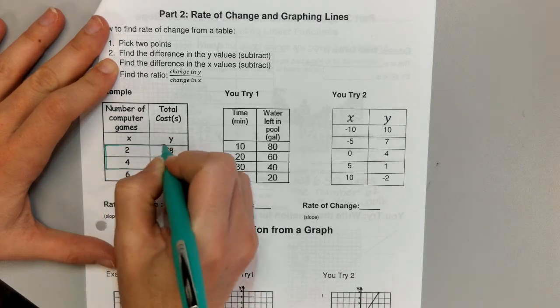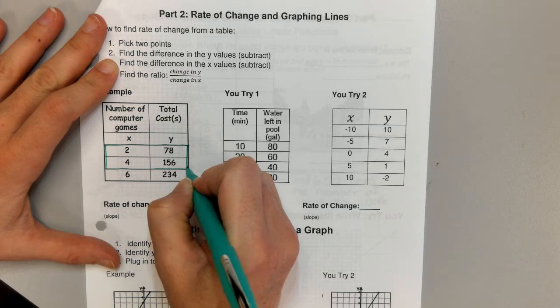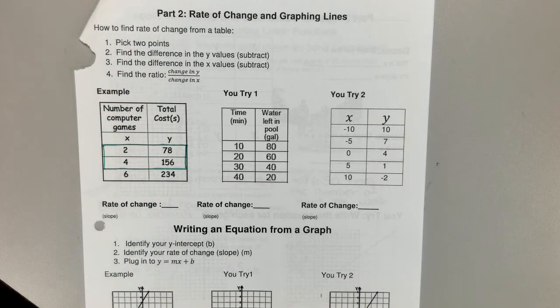Usually, when I choose points, I try and pick the points that don't have negative numbers. And the reason that I do that is because I know that negative numbers are hard to subtract, and I'm probably going to make a mistake. You can pick any 2 points. I try to choose the ones that don't have negative numbers.